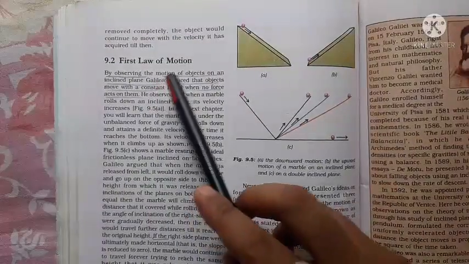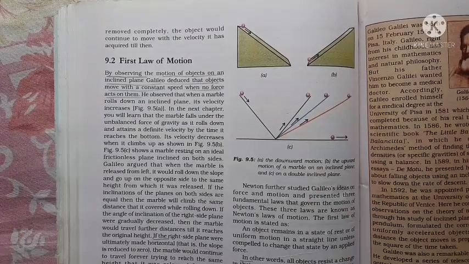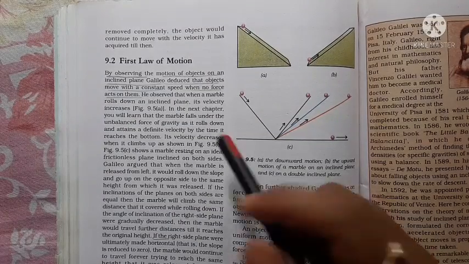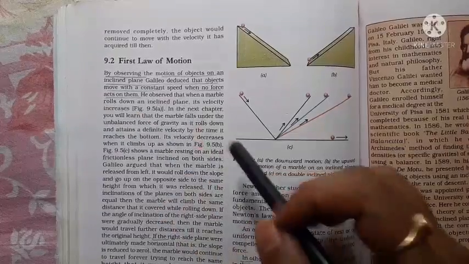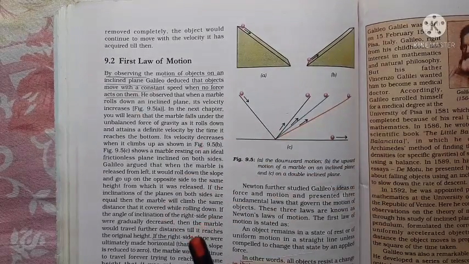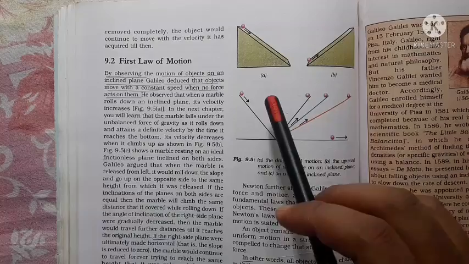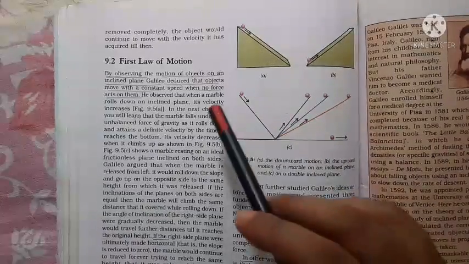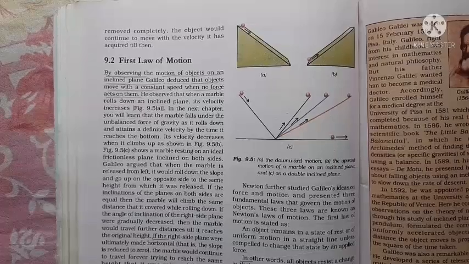So the next is the first law of motion. This first law of motion, as we already know, is given by Newton, so it is also known as Newton's first law of motion. But before Newton gave it, this idea was actually given by another great scientist, a physicist known as Galileo Galilei. He gave this idea based on an experiment that he performed. So let's go through this Galilean experiment.